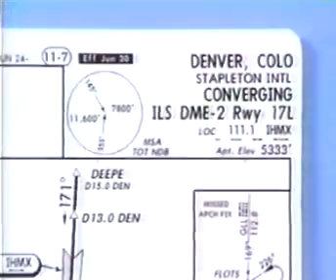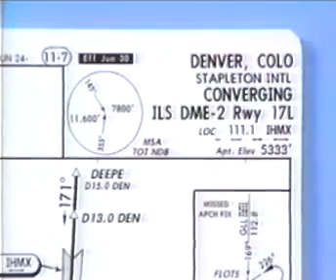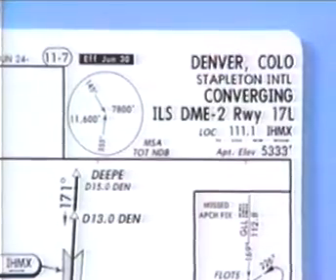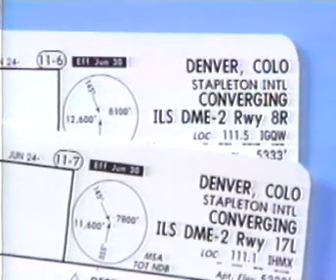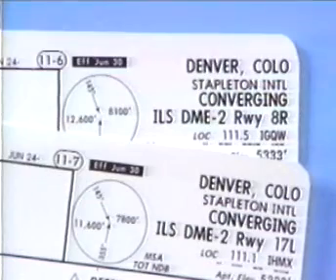Another type of approach you might encounter is the simultaneous converging ILS approach. In this case, ATC may conduct instrument approaches to 2 different runways having angles from 15 to 100 degrees apart, but only at airports which have been approved for such procedures.